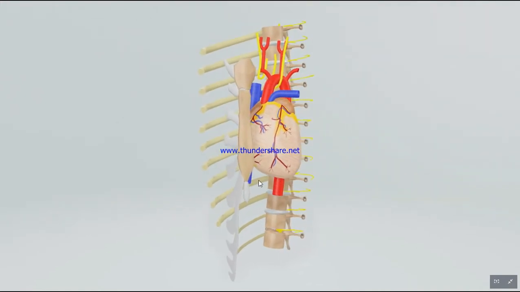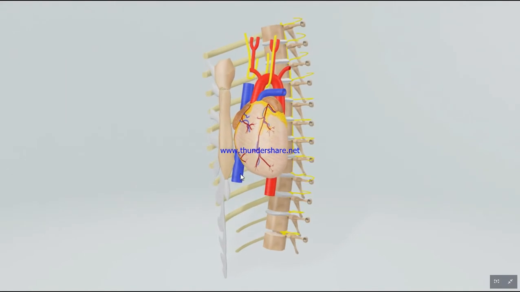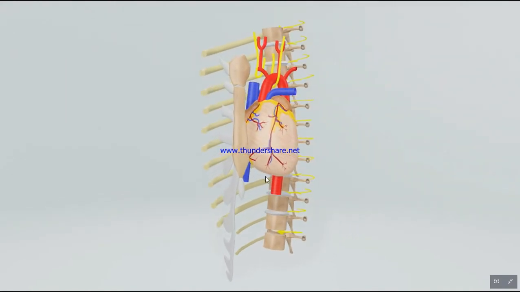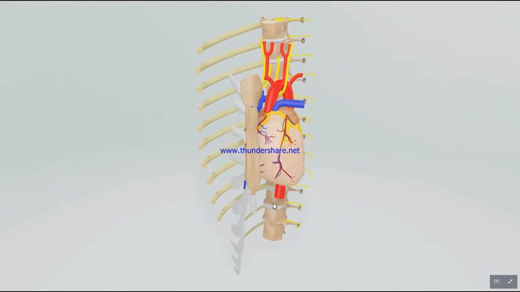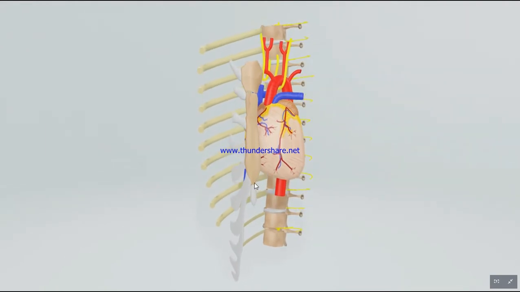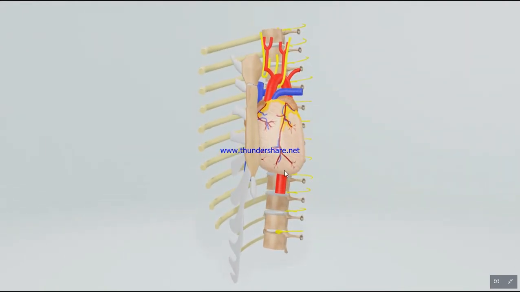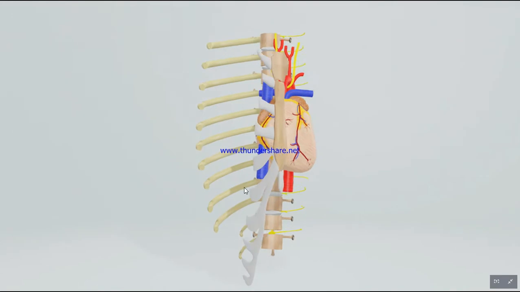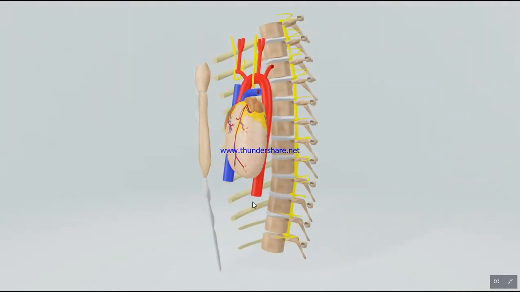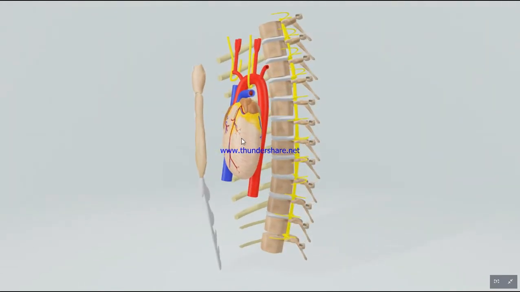I haven't got the diaphragm in, but the diaphragm would be at the level of about T9, so T9 here, T10, 11 and 12, where we'd have the central tendon of the diaphragm. Essentially the diaphragm forms the floor that the heart sits on within the thoracic region, or the mediastinum.